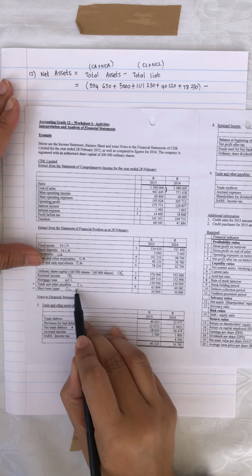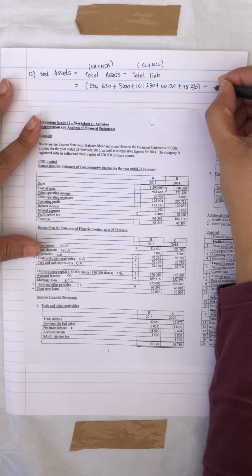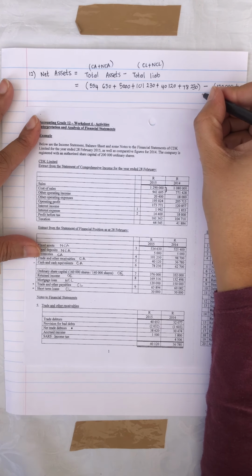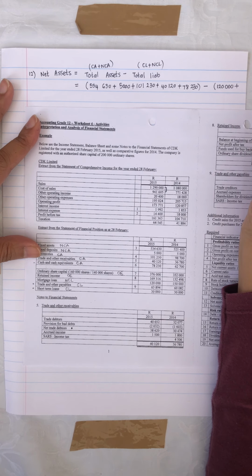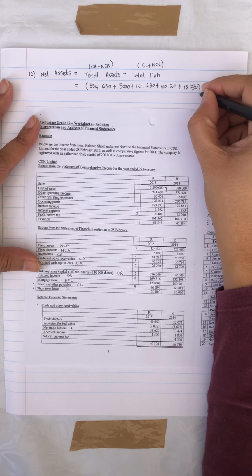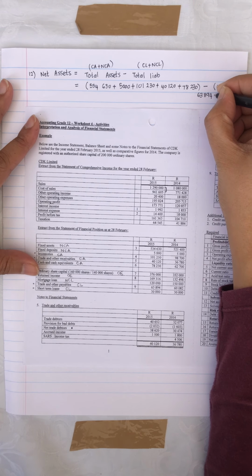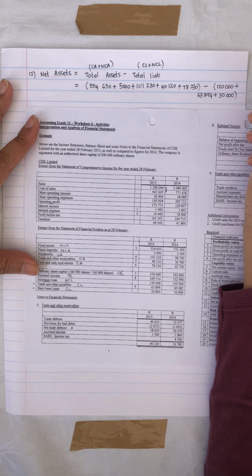non-current liabilities as well as my current liabilities. So that is 120,000 for my mortgage loan plus 63,894 for my trade and other payables, as well as my short-term loan of 30,000.